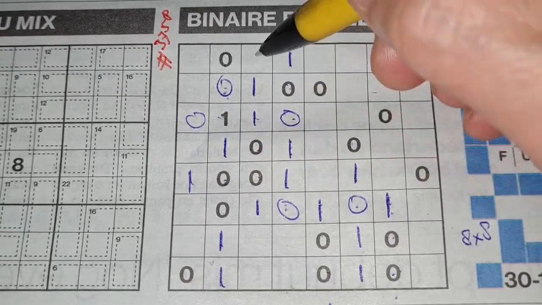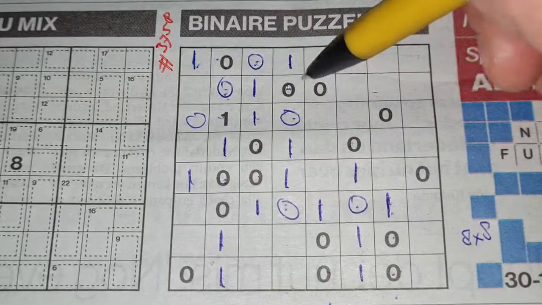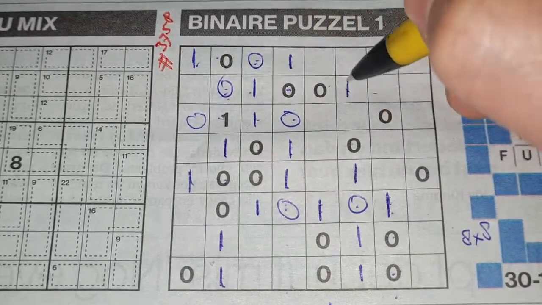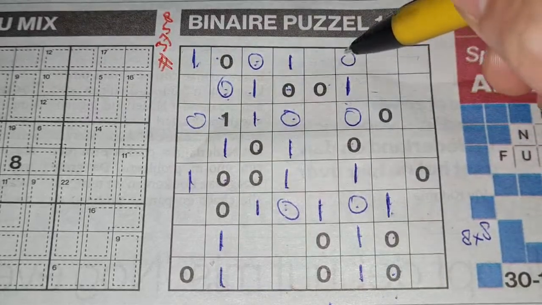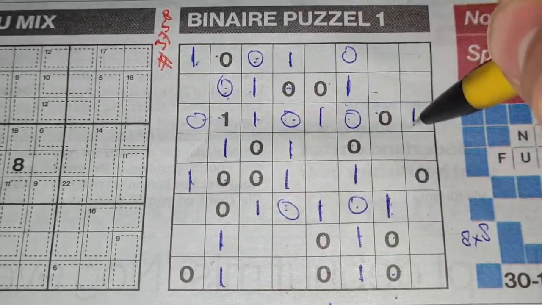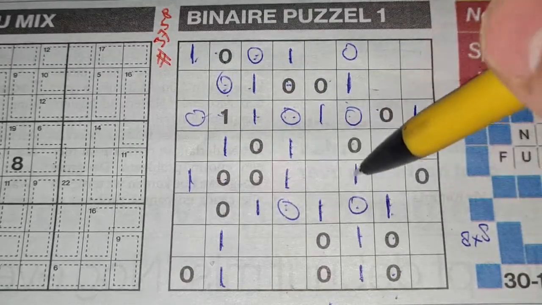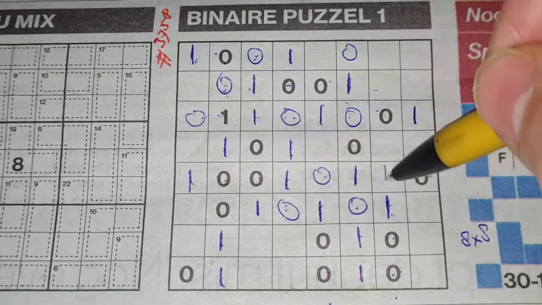Double one, here no, there no. Double O, here one, there one. Double O, here one, there one. 4 ones we have here, so the rest are O's. 4 O's we have here, so the rest are ones. Between 2 ones comes an O. 4 O's we have here, so the rest are ones.